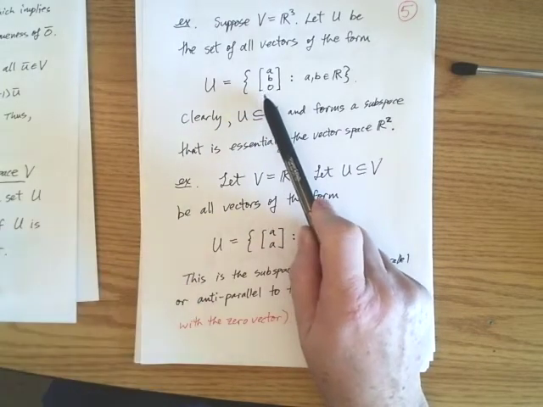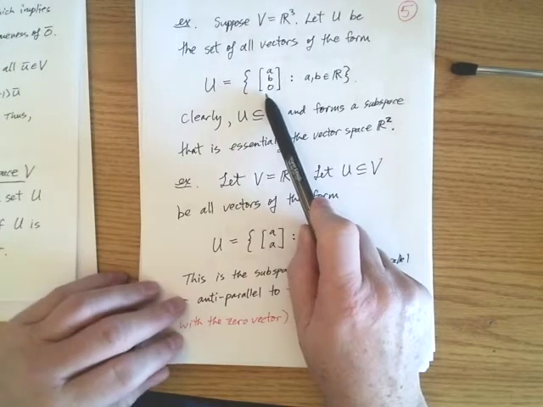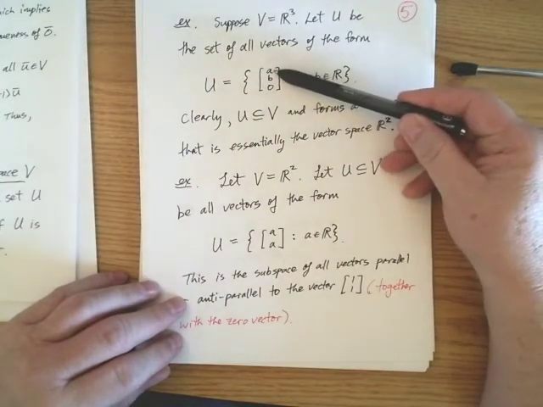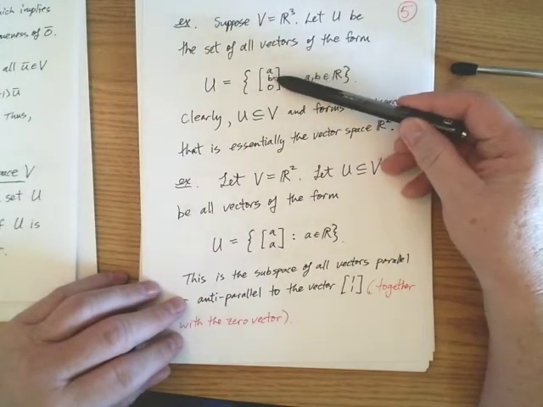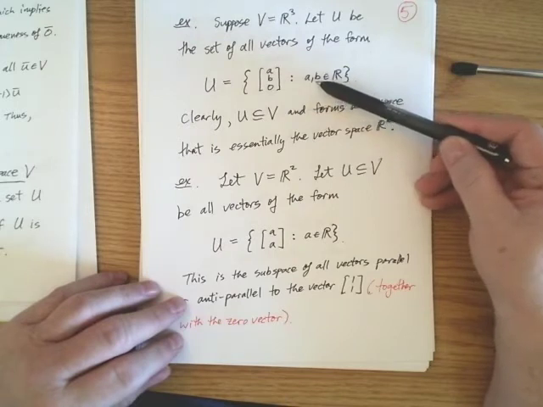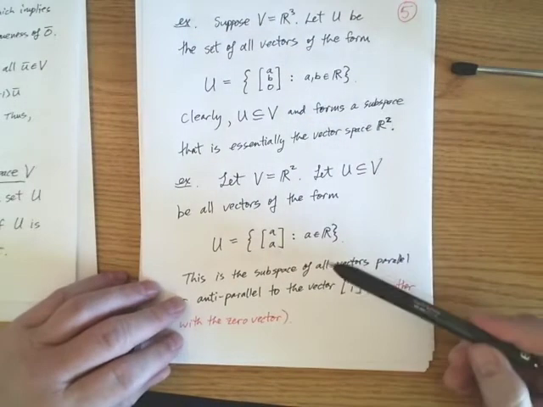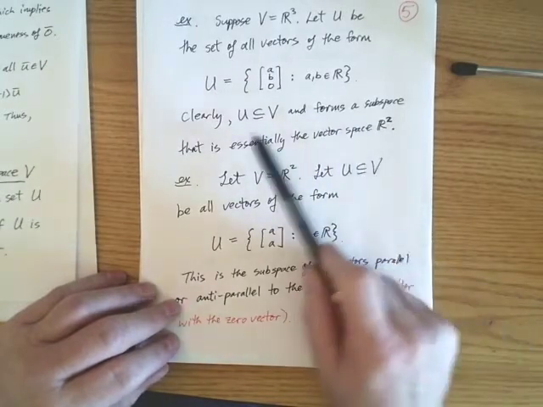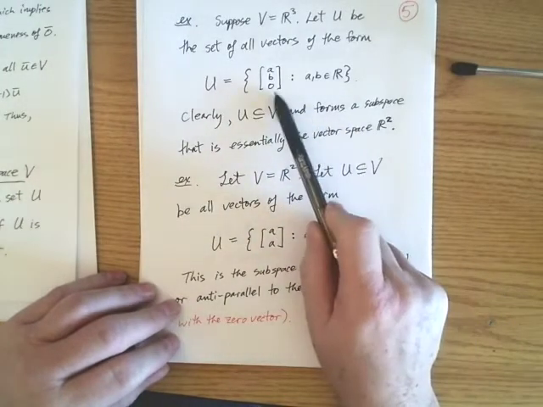I could go through all the properties of a vector space, and this will satisfy them. The 0 vector, by the way, is included in here because I've got (0, 0, 0) here. If I let A and B both be 0, I've got the 0 vector in there. By the way, this is essentially the vector space R squared.